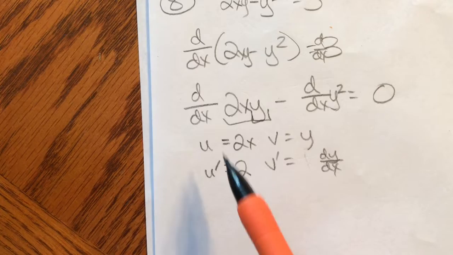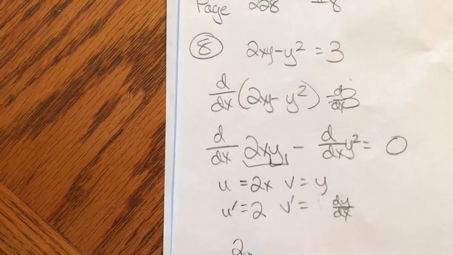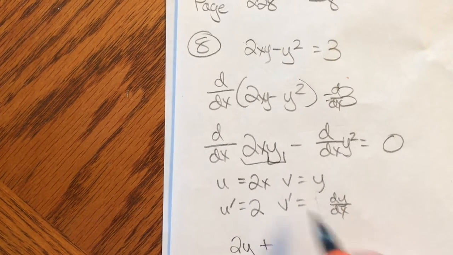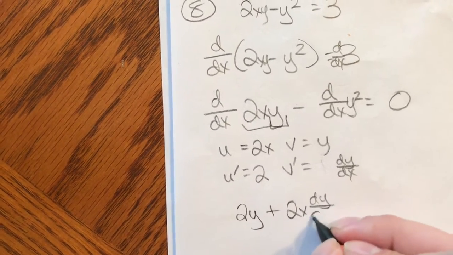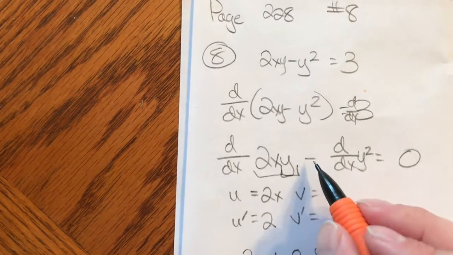So this chunk is u prime v, which is 2y, plus v prime u, which is dy/dx times 2x, or 2x dy/dx.